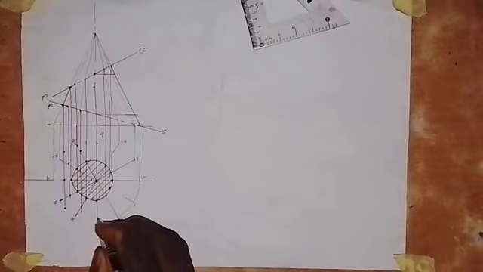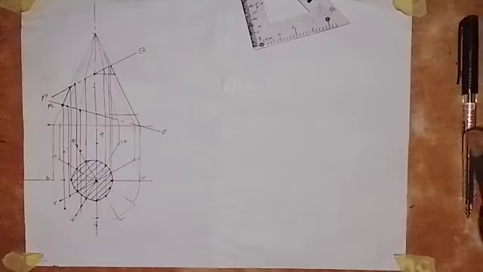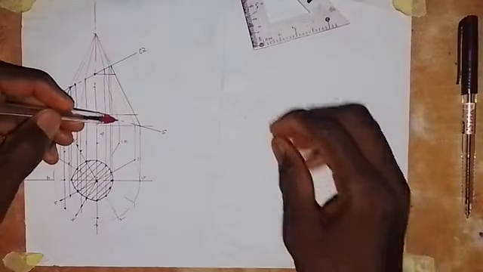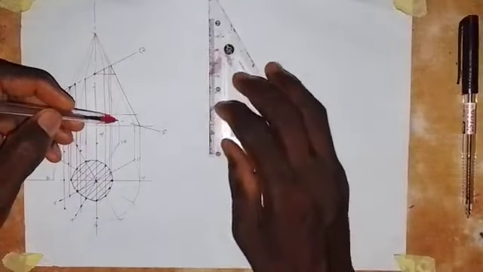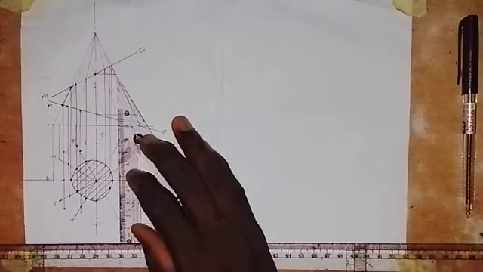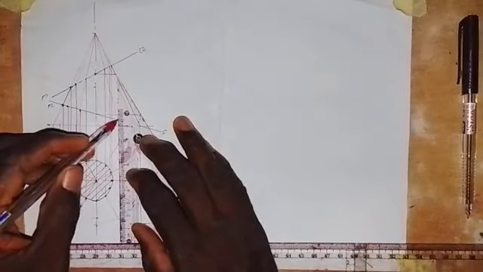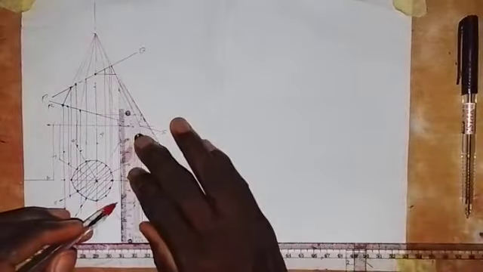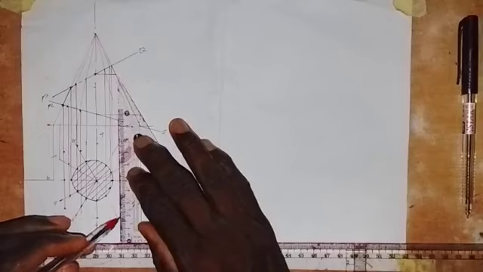All right, then we also have that of 2 and 10. Come to this point on the slant line of 2 and 10 and draw a vertical line down here. If I take it down, we have this point.